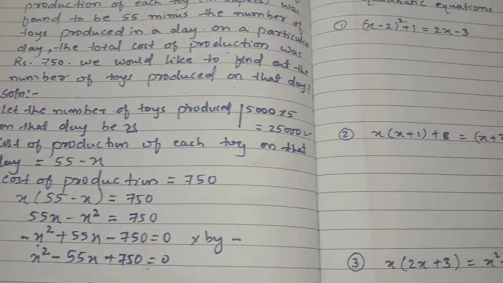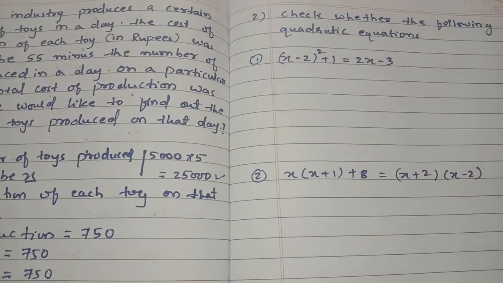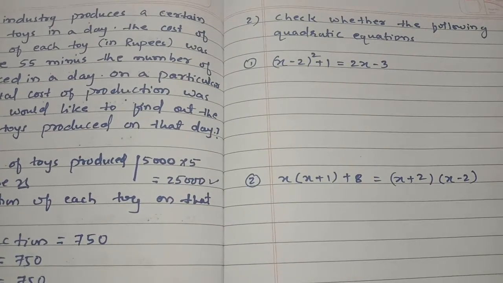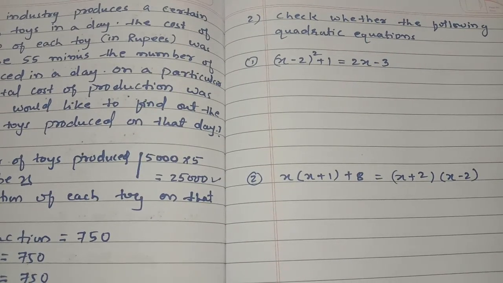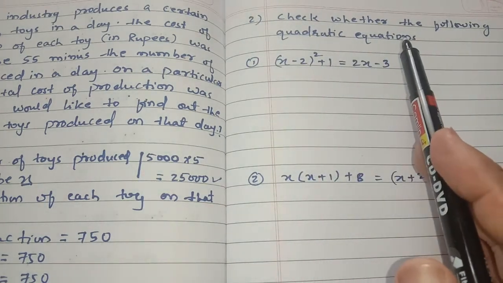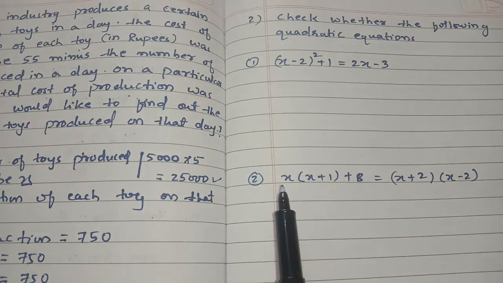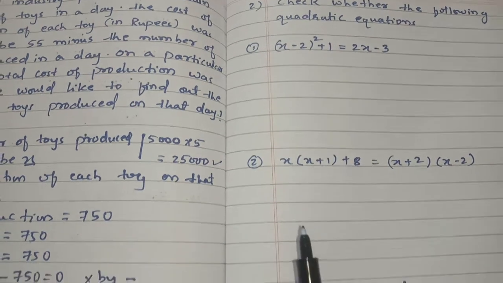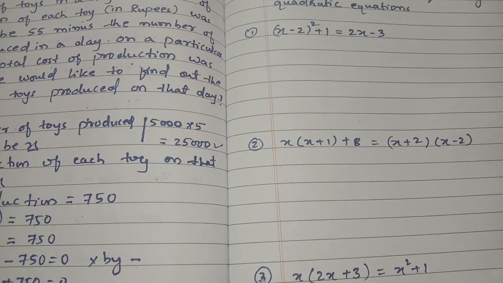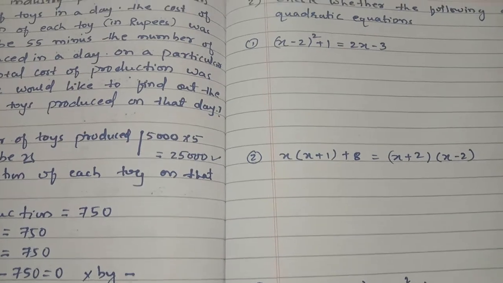Let's move forward. The next heading under this one is, next question is, check whether the following are quadratic equations. We have to check whether this is a quadratic equation or not. This one is a quadratic equation or not. One more question, this one is a quadratic equation or not, that we have to check.